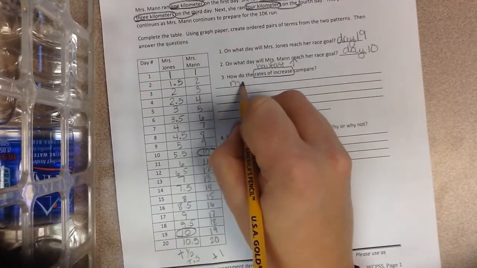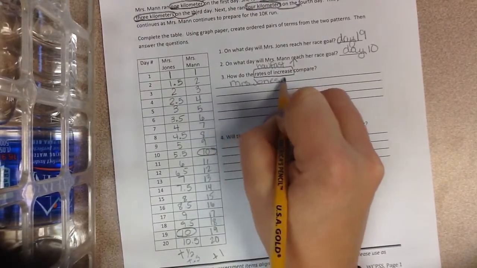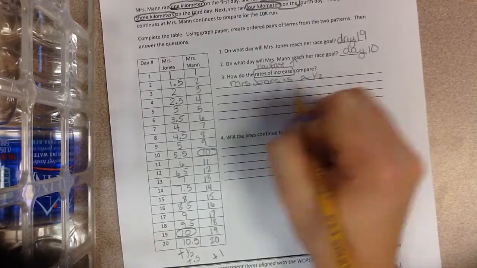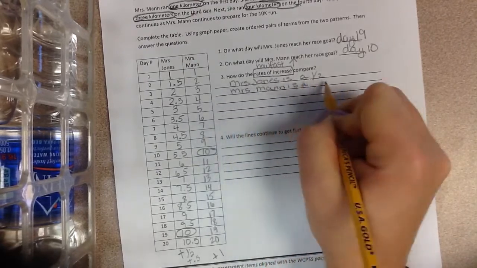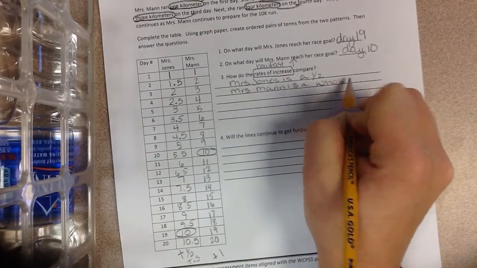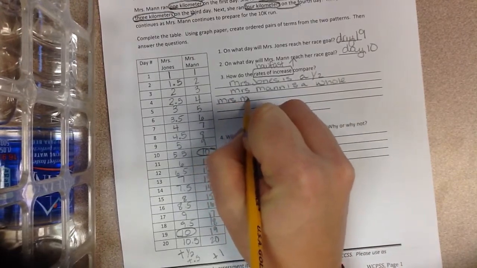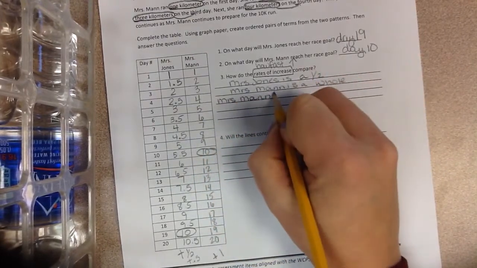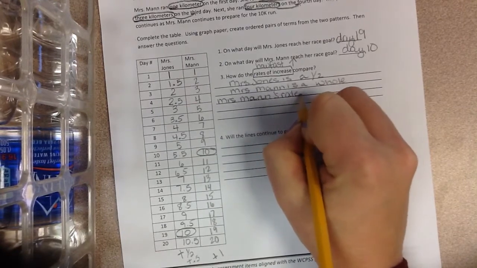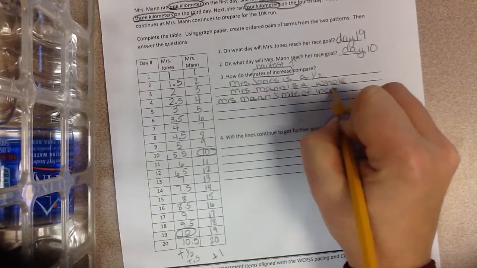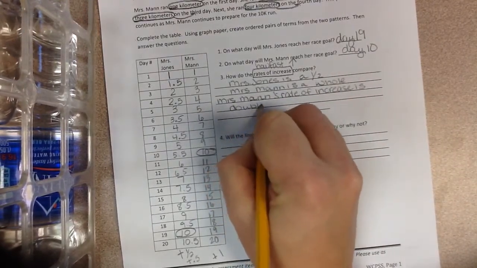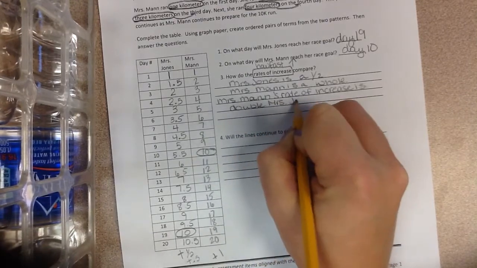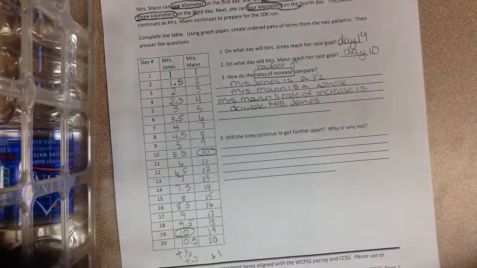So Mrs. Jones is a half. Mrs. Mann is a whole. So Mrs. Mann's rate of increase is double Mrs. Jones. So if you did not have these as your pattern, please add that. Go back and rewind if you do not understand what that was.